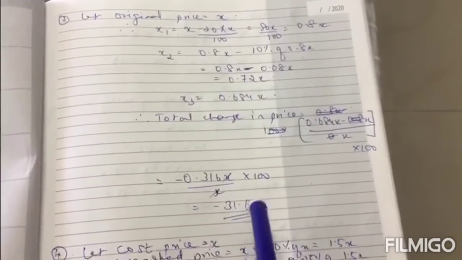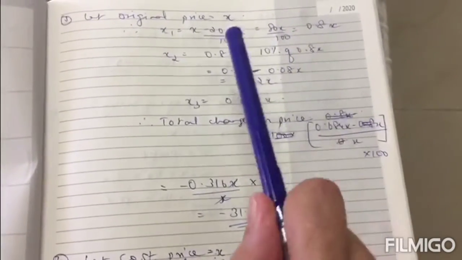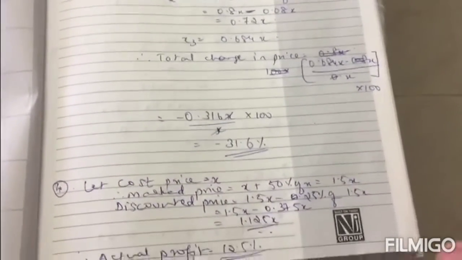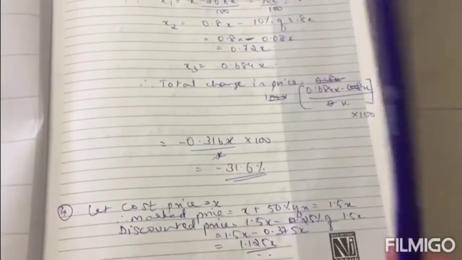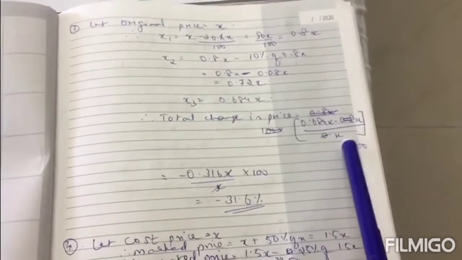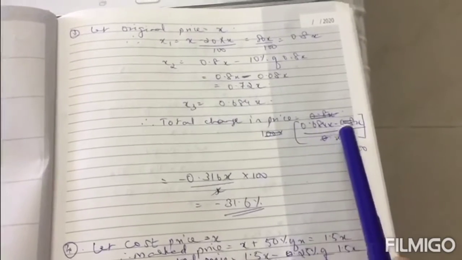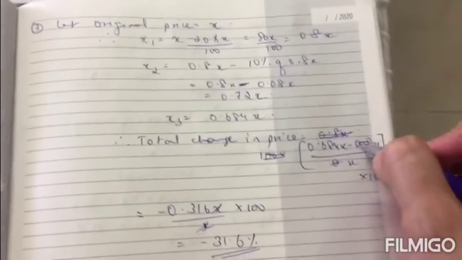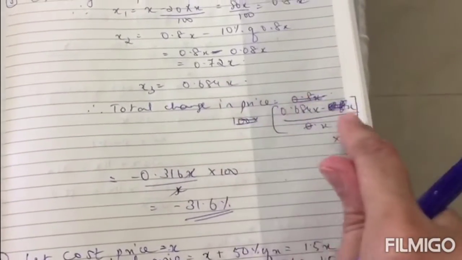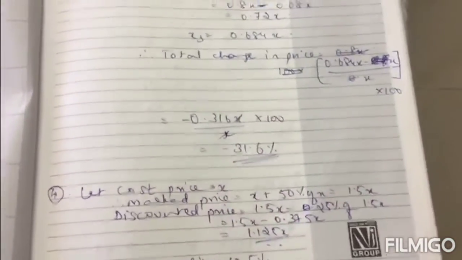So this 31.6% discount is equivalent to a series of discounts of 20%, 10% and 5%, right? Always remember, the change in price is always calculated on the original price, because we are looking at the change from the original price. So it will be the new price minus the original price. Sorry, this is not 0.8, this would be 0.684x, minus original price divided by the original price x into 100, which is 31.6.